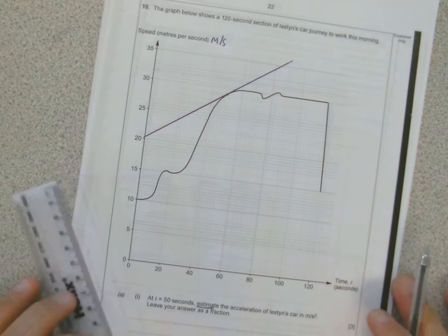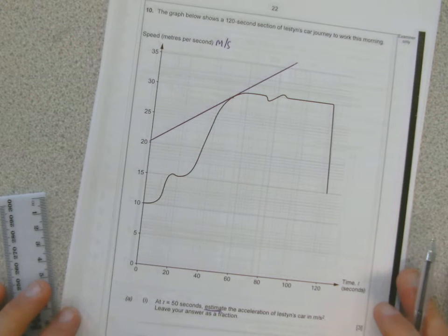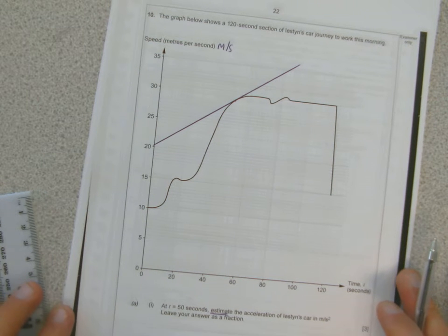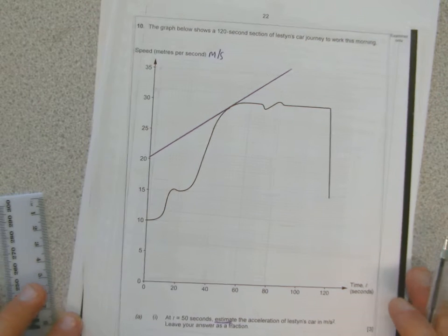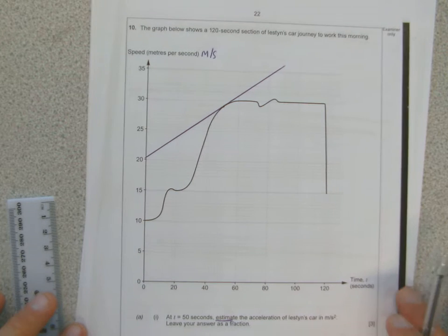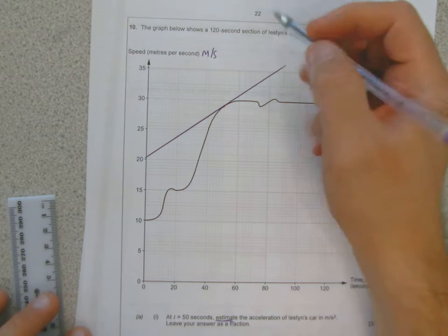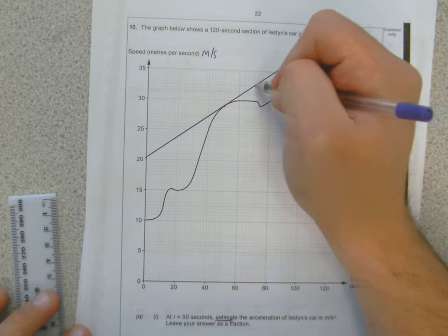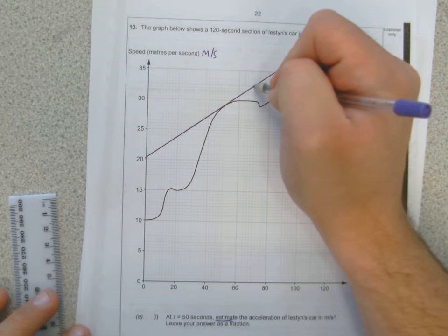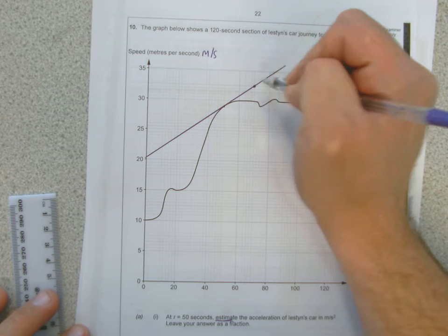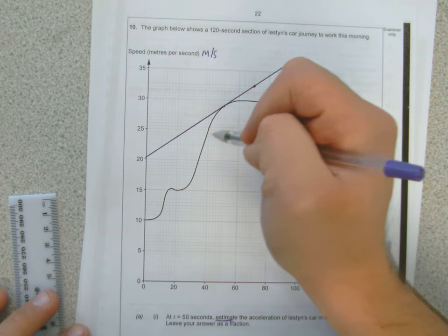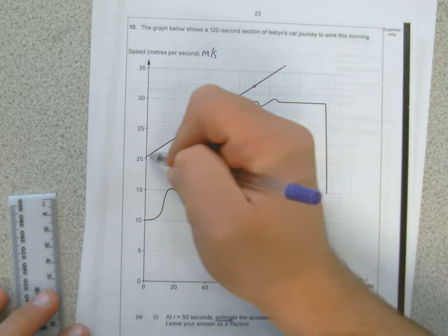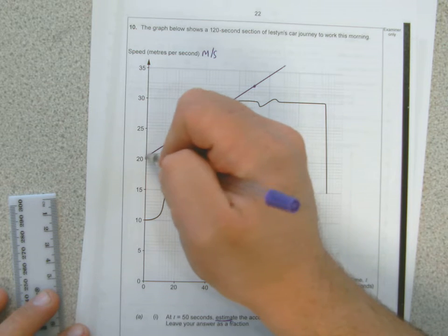And what you do then with the tangent is you've got to pick two nice points, right? And it's not that easy on here, right, to pick two nice points. But we need to pick points that will work for us, so that we can work out then what the gradient is. Okay, and the gradient is what gives you the acceleration. So two nice points. Perhaps we can pick this point here. That's quite nice. I think it goes through nice values there. And maybe we can choose, what should we go for? Maybe we'll just go to the axes there.